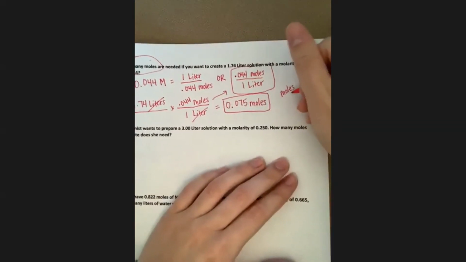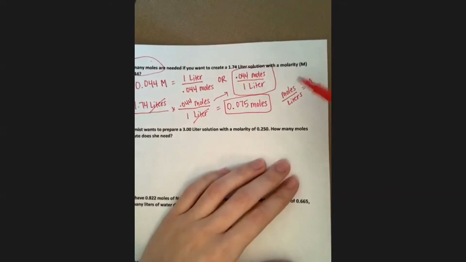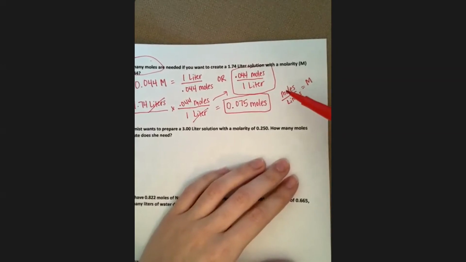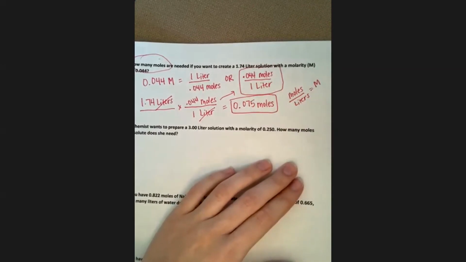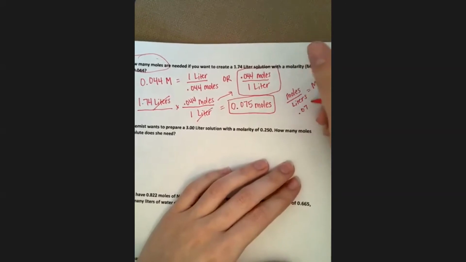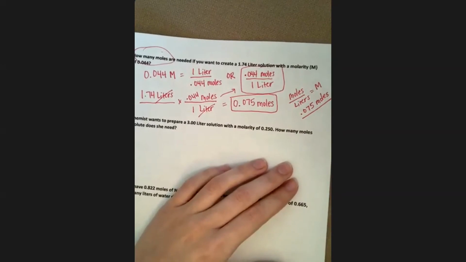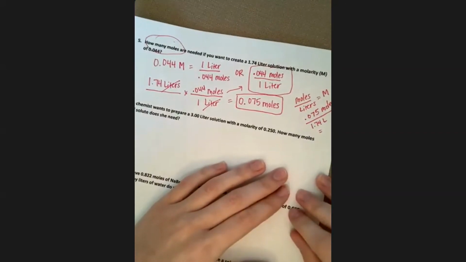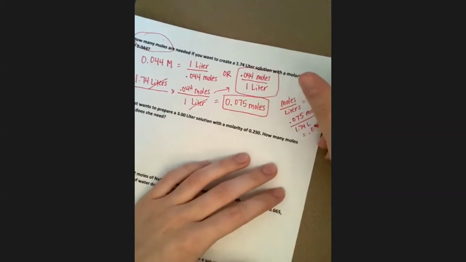But I can go back and check myself, okay? Moles divided by liters will give you M. I now have all three of these variables. So I just need to take my moles value, divide it by liters, and make sure that I get the molarity value that the problem gave me. Okay, so 0.075 moles divided by, because I had 1.74 liters, I should get 0.04. And you do. Okay.